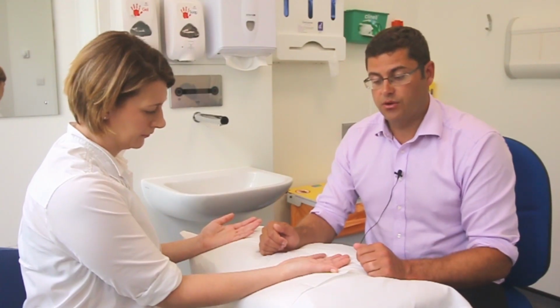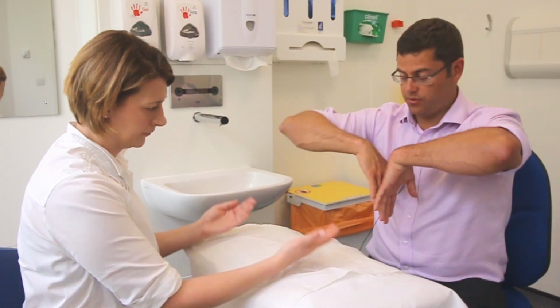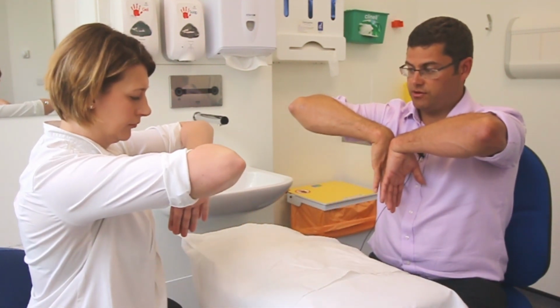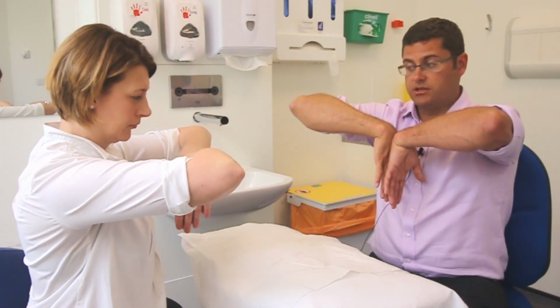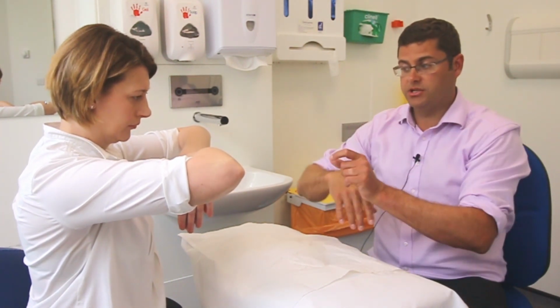Phelan's test is putting your hands in a position of maximum flexion, as you would do with the wrist examination, and hold them there for up to 60 seconds, again to see if the patient gets those symptoms coming on. And what you're doing in this examination is reducing the area of the carpal tunnel and therefore pinching the nerve.